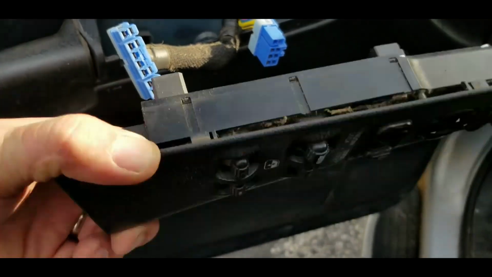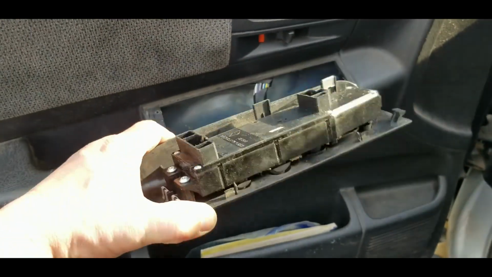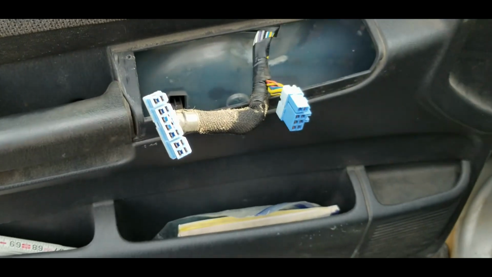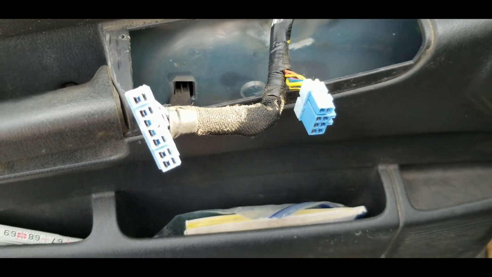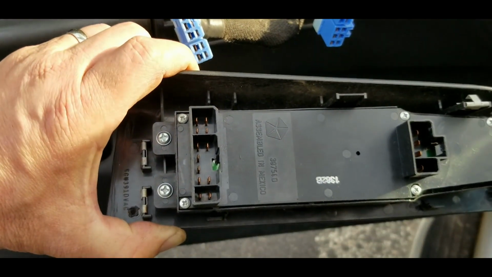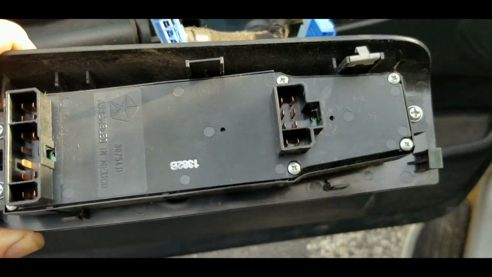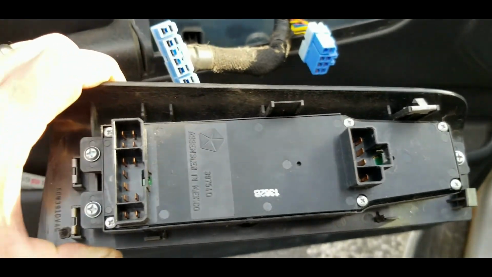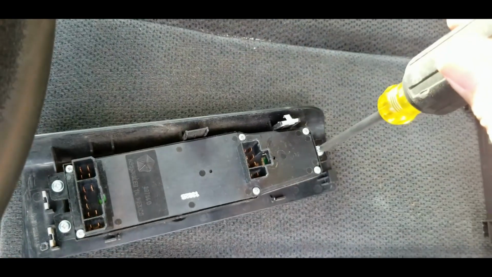All right, so here we are. We got this whole panel off, and the two wires I was talking about right there, the bundle of wires. And there's 3 screws on this thing. We're gonna take these 3 screws out and get these 2 pieces apart.